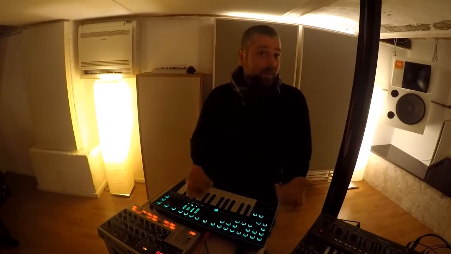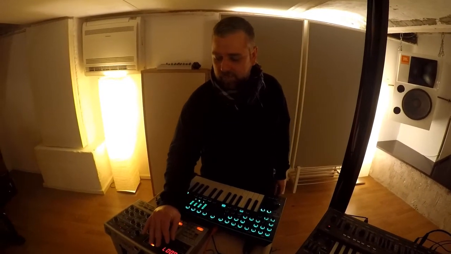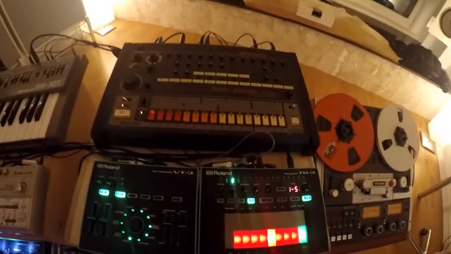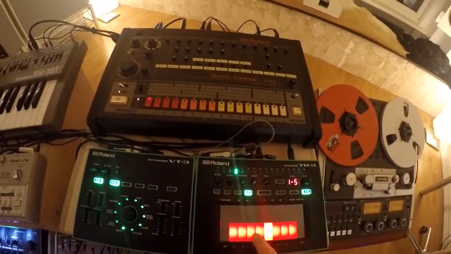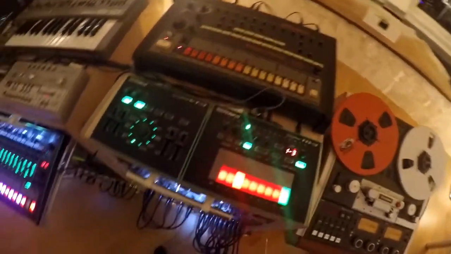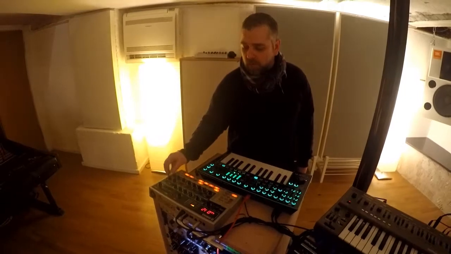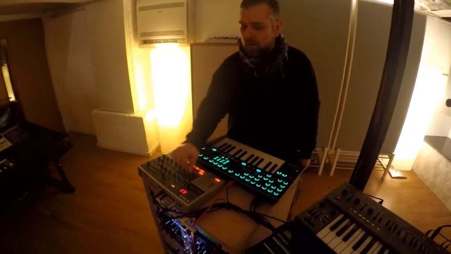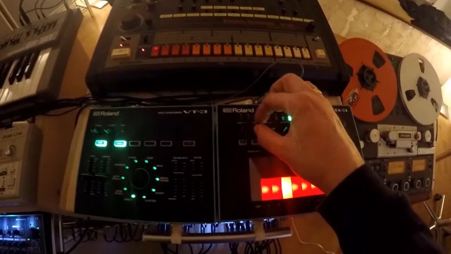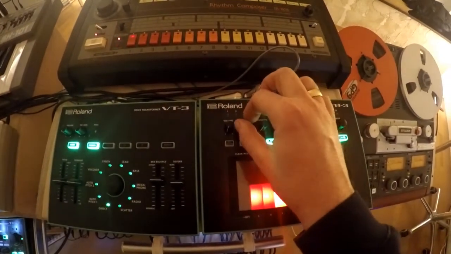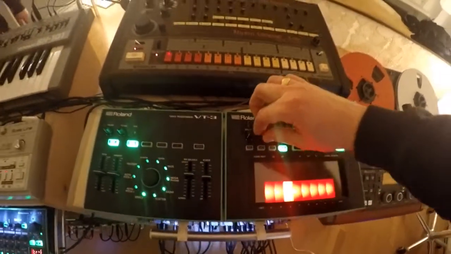Also cool is that when there's a sequence I like, I can stop or edit it later in the computer, and it's still the 303 playing. Yeah. For example, we play another pattern. Also the filter is kind of connected, I can see. Yeah, but only the filter.